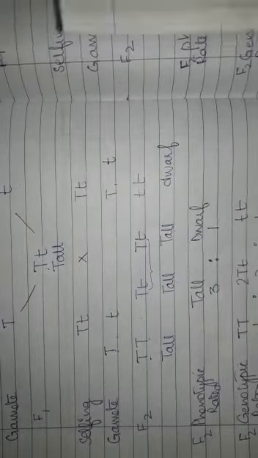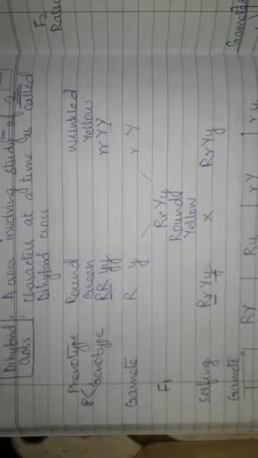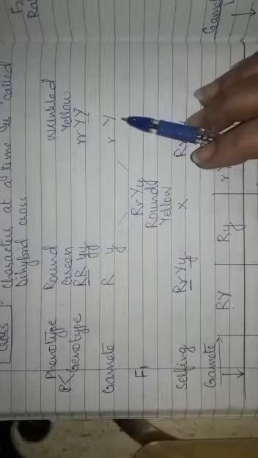one with small t. Now, the conclusion drawn from the dihybrid cross is the law of independent assortment, and this law states when two pairs of traits are combined in a hybrid, segregation of one pair of characters is independent of another pair of characters. ये था हमारा डायहाइब्रिड क्रॉस. यहाँ पे we have taken two pairs of genes, and these two pairs of genes segregate during gamete formation. So segregation of one pair of genes is independent of another pair of genes.